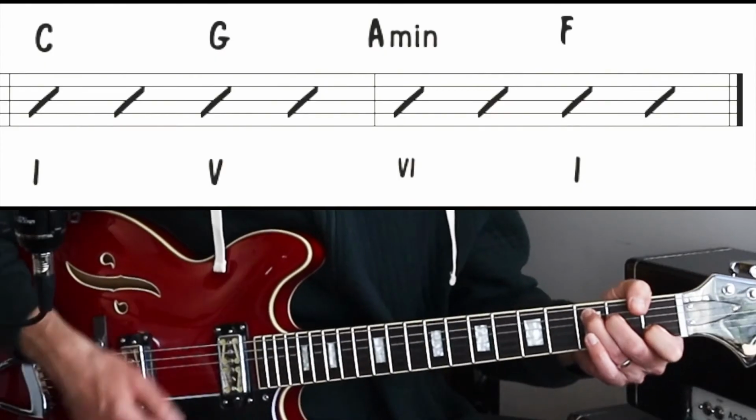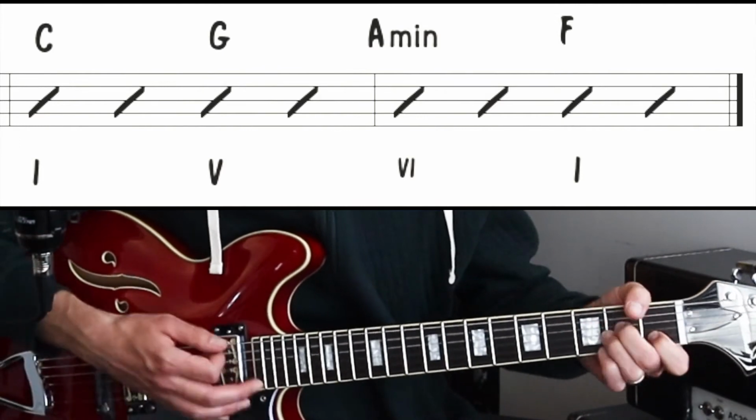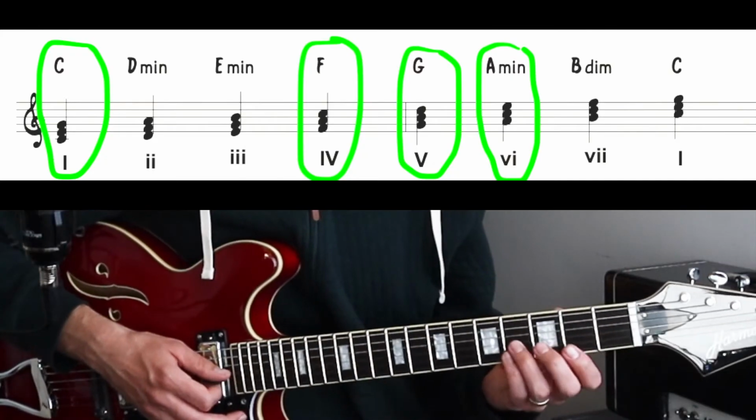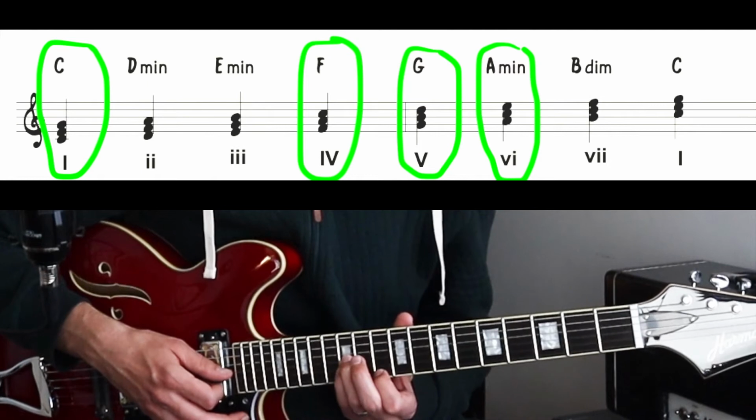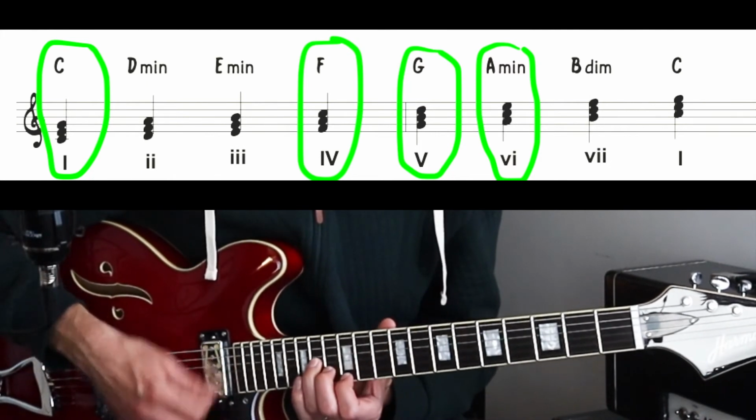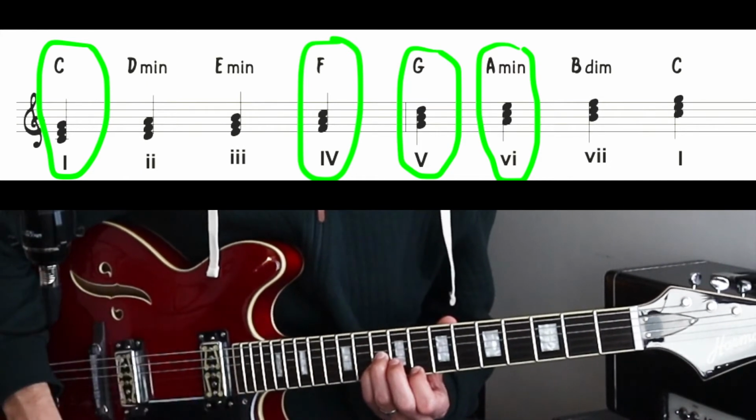So let's take a very common chord progression. There are a million songs that have this chord progression. This is what you would call a diatonic chord progression, meaning every one of these chords is in the key of C major. We're taking the first chord, the fifth chord of the series, the sixth chord, and the fourth chord of the series. And when we do that in the key of C major, we get C, G, A minor, and F. Great example of a diatonic chord progression.